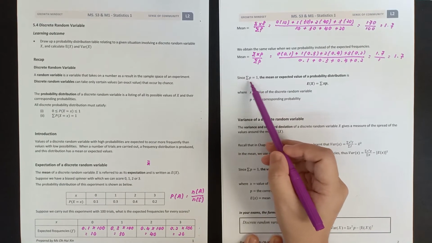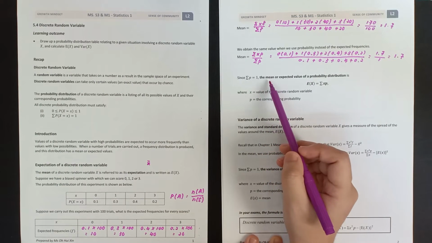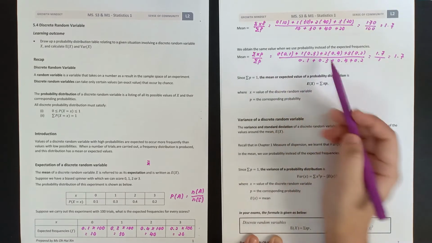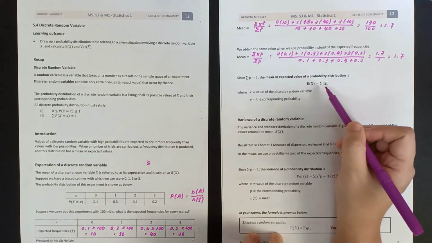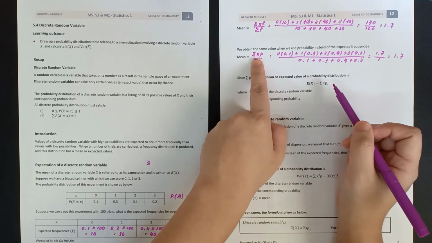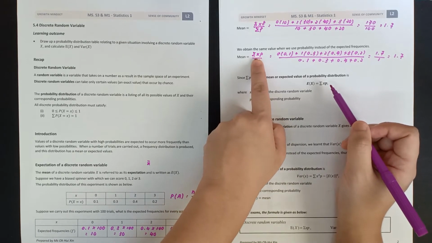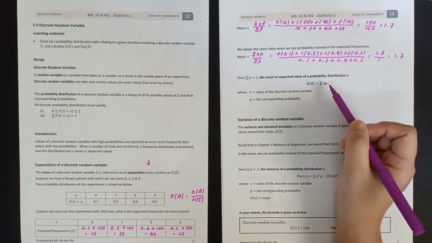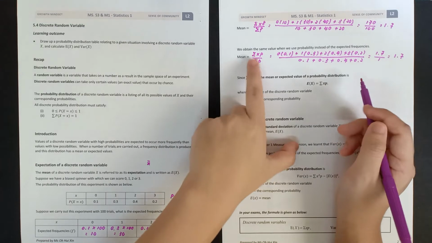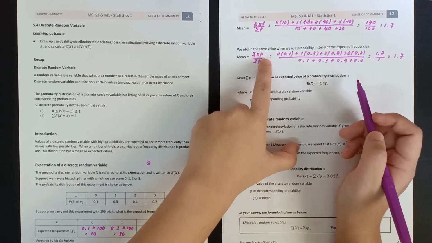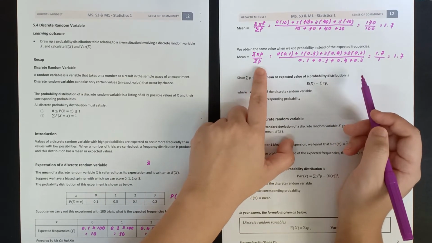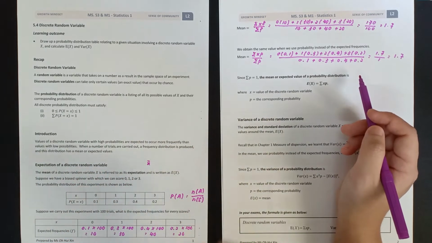Since the sum of the probability equals 1, the mean, or expected value, is left with the sum of x, meaning the possible values, the possible outcomes of your random variable, multiplied by your probability. So you do not need to divide by the sum of p, because the sum of p is always 1.